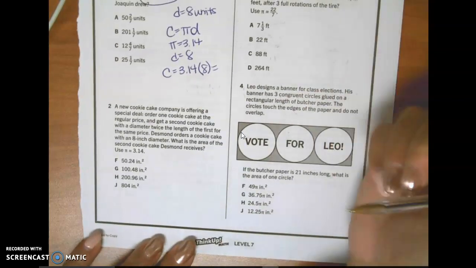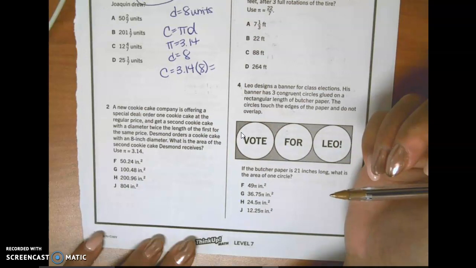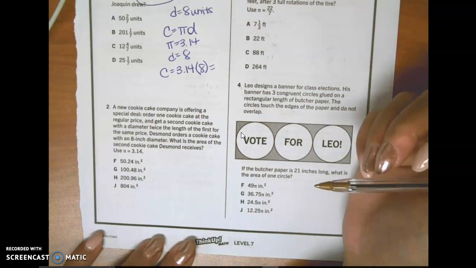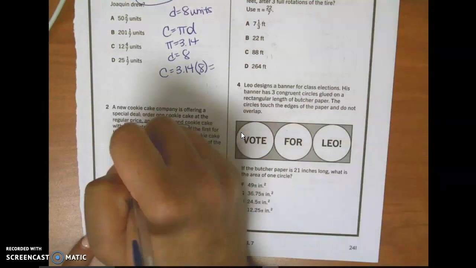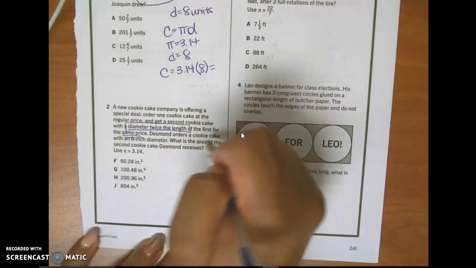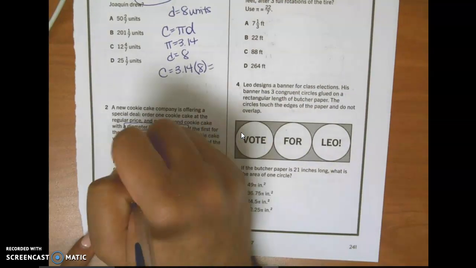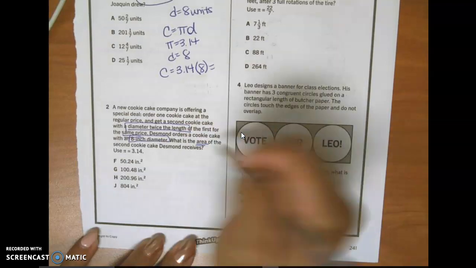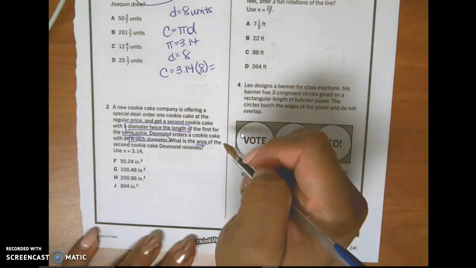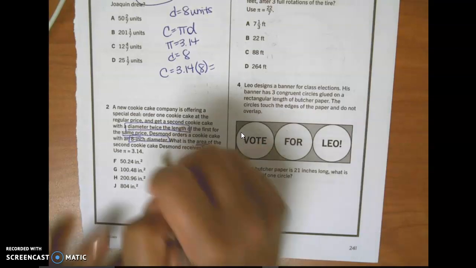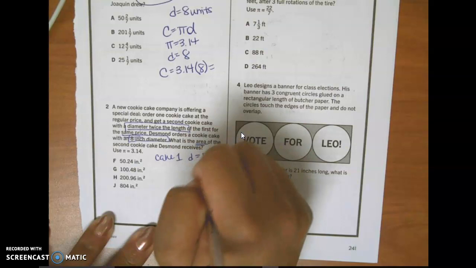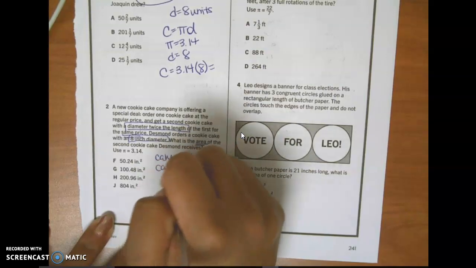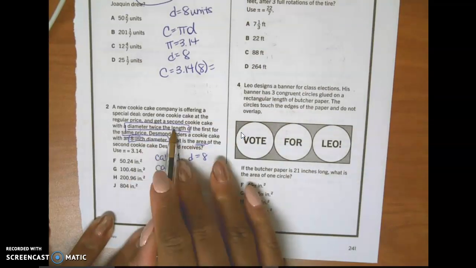Number 2. A new cookie cake company is offering a special deal. Order 1 cookie cake at regular price and get a second cookie cake with a diameter twice the length of the first for the same price. Desmond orders a cookie cake with an 8-inch diameter. What is the area of the second cookie cake Desmond receives? All right, so cake 1, the diameter is 8.